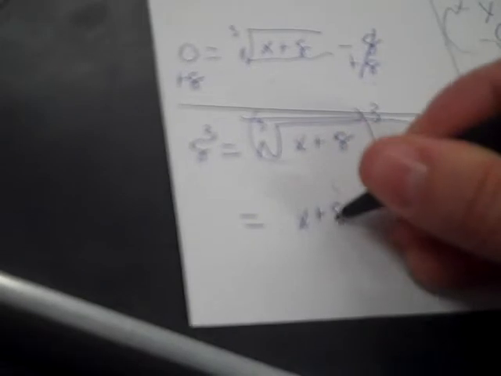So I now have just the expression x plus 8, and then I take 8 to the third power. That's 512. And then I minus 8. 512 minus 8 is 504. Good thing I don't have to graph that. That would really suck.